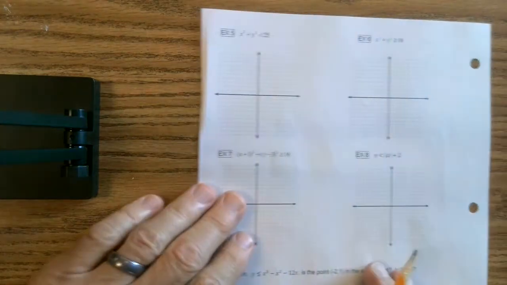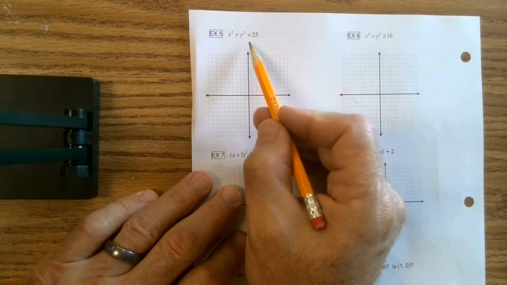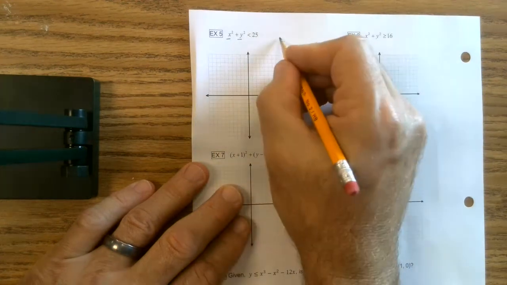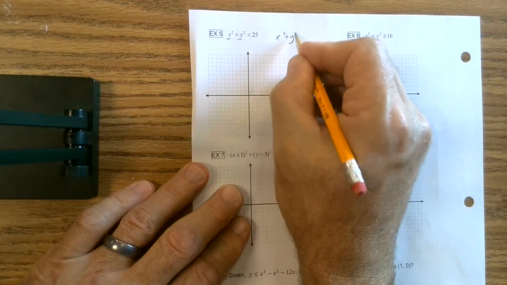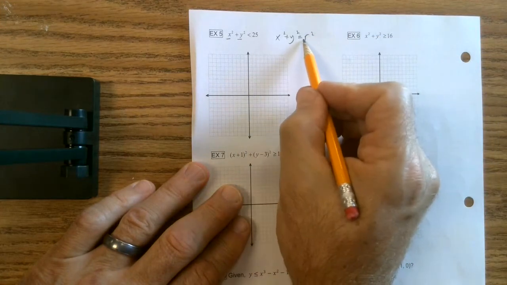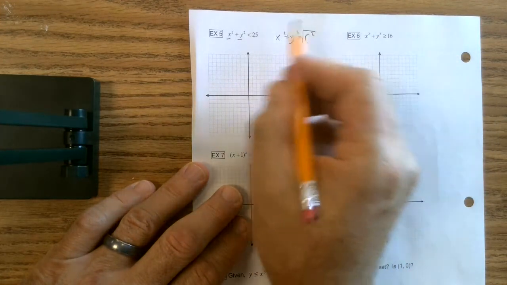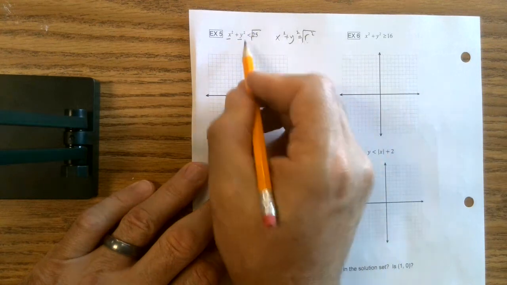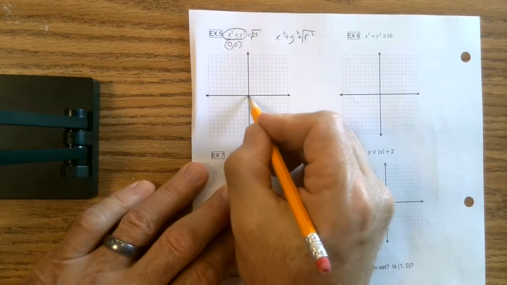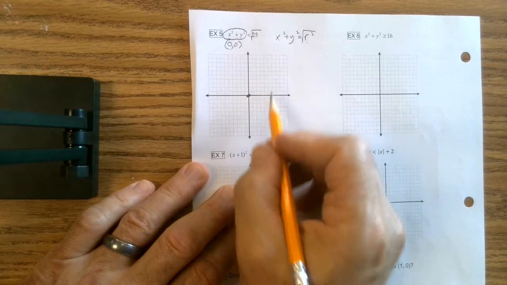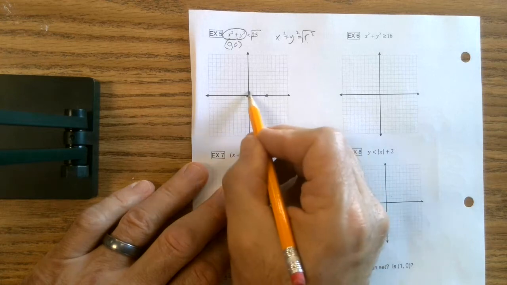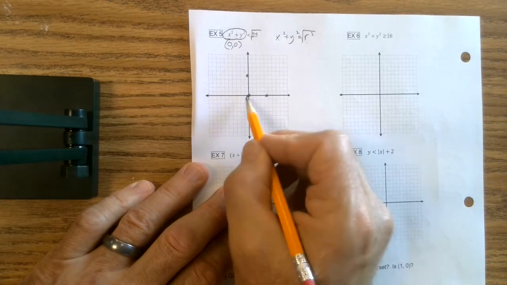Let's try this one. Based on the pre-lesson, you should recognize this as a circle. Remember, x squared plus y squared equals r squared. So to find r, we take the square root of that constant, which is right here. And this tells me that my center is 0, 0. So I put my 0, 0 there. I travel out the x-axis 1, 2, 3, 4, 5.